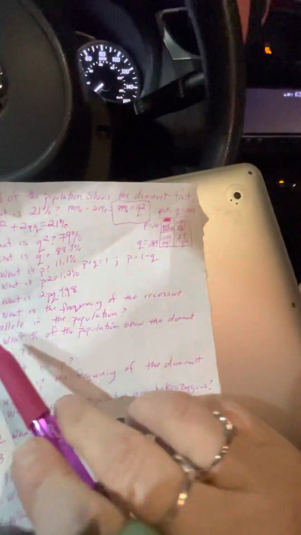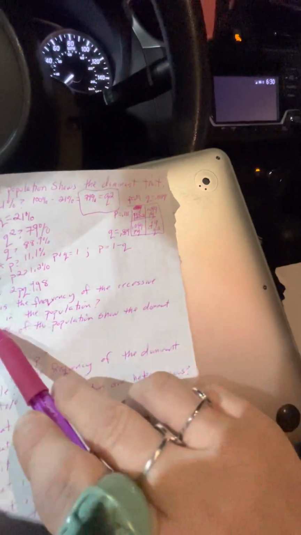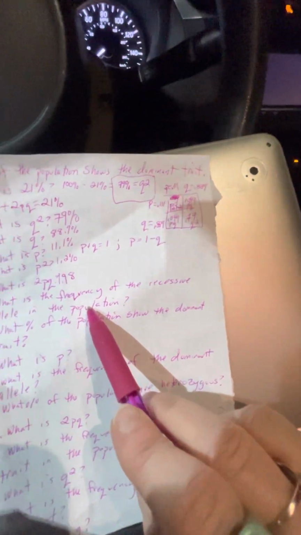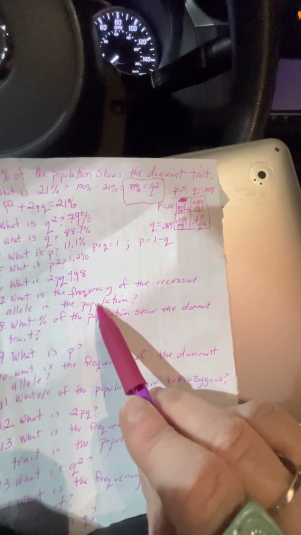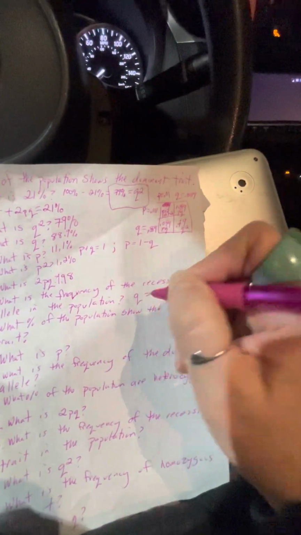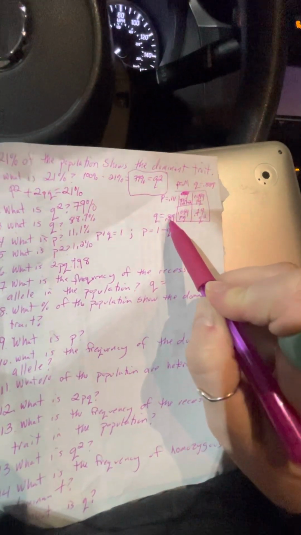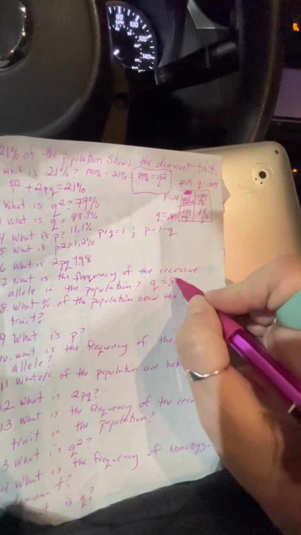Let's look at question number 7. What is the frequency, meaning percentage, of the recessive allele in the population? That is Q. So now we're going to go back to Q here, and my Q is 88.9%.